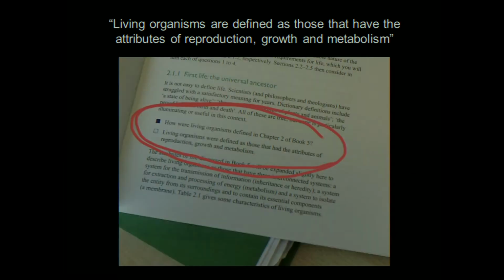But in actual fact, if you wade through it, you'll eventually come to the definition that we use, which sets everything up. Living organisms are defined as those that have the attributes of reproduction, growth, and metabolism. So that's what we mean by life. That's what we're talking about in the context of this evening.